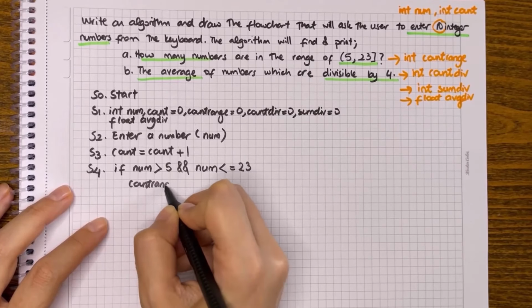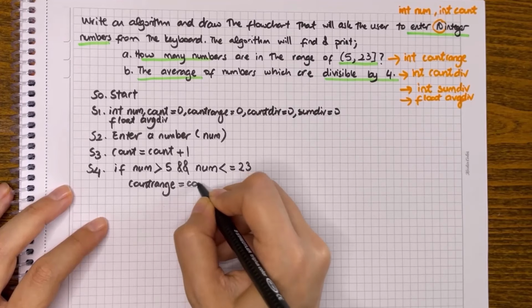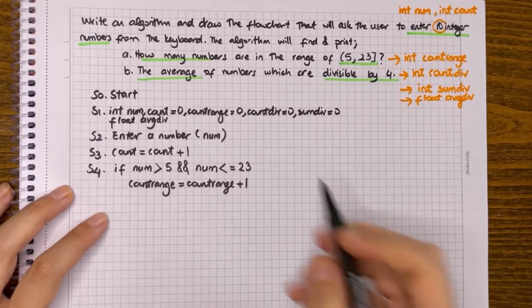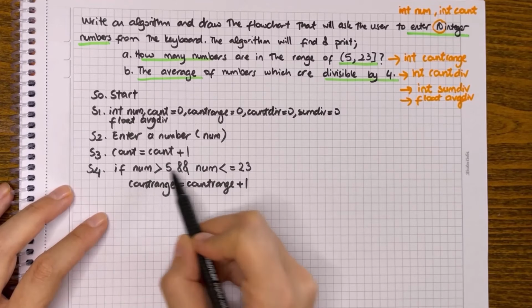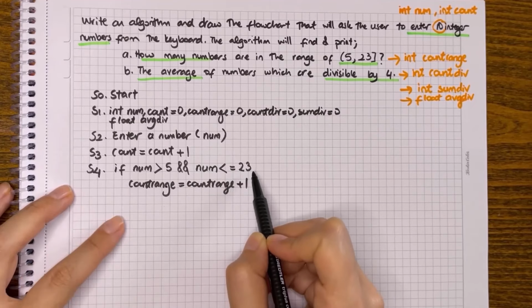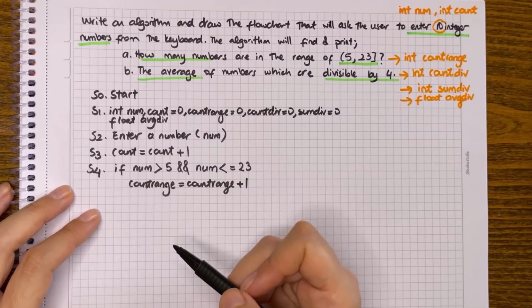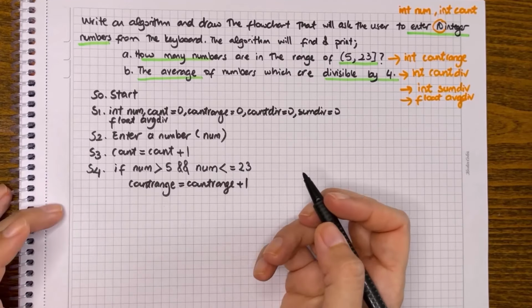If this is the case, I will increase the count range because I have selected this variable name for this one. Count range equals count range plus 1. This one simply checks the numbers which are between 5 and 23, and if the numbers are in this range, we are increasing the counter. All right, this one is finished. Part A is finished in step number 4.